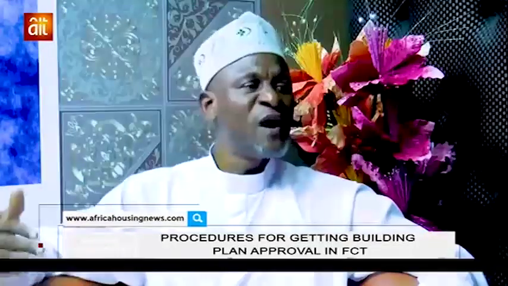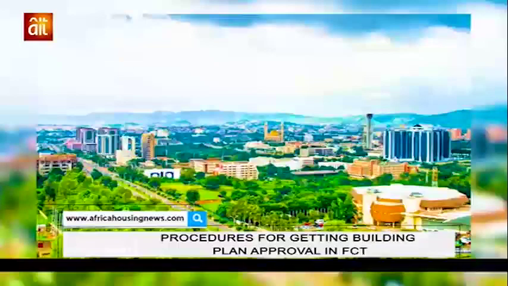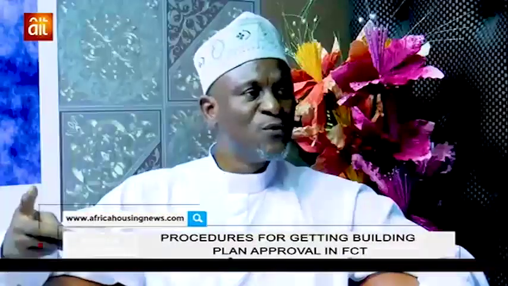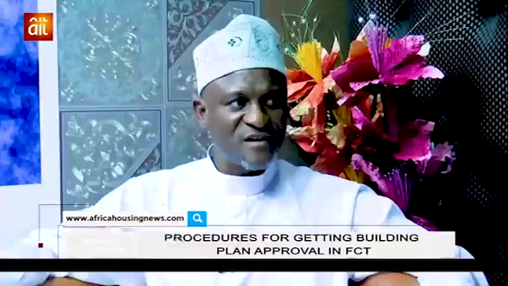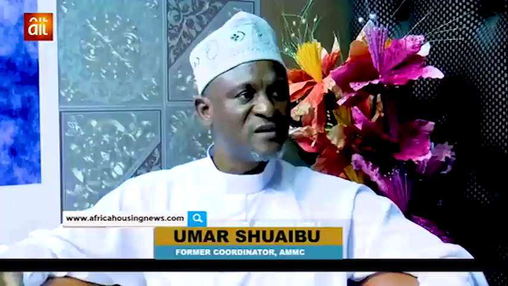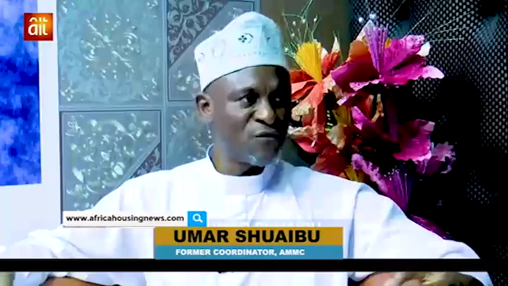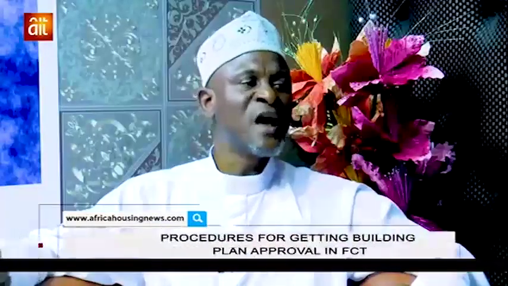First of all, when you are allocated a land in Abuja, you get your TDP. If you have not been given a certificate of occupancy, but you have paid, you have your receipt, you have all documents that you have paid. It is in the record. It's just a matter of concluding the process of the minister signing your CFO. That will take a longer time.